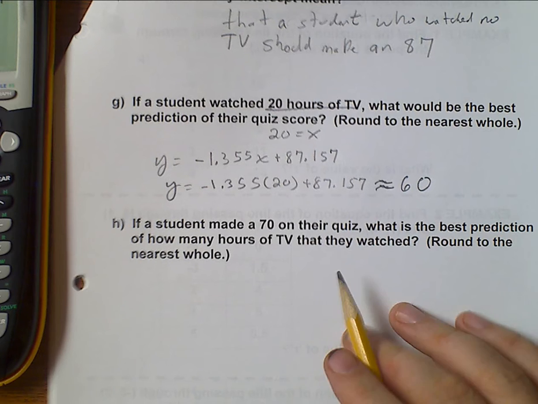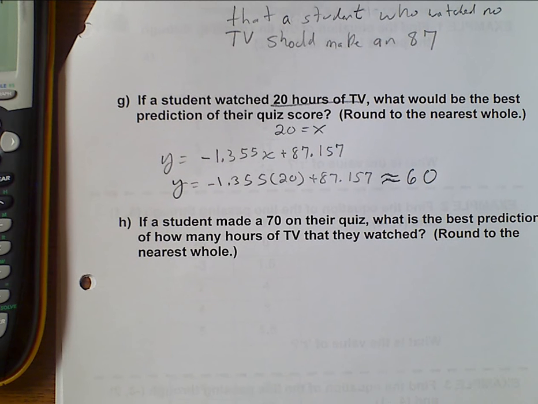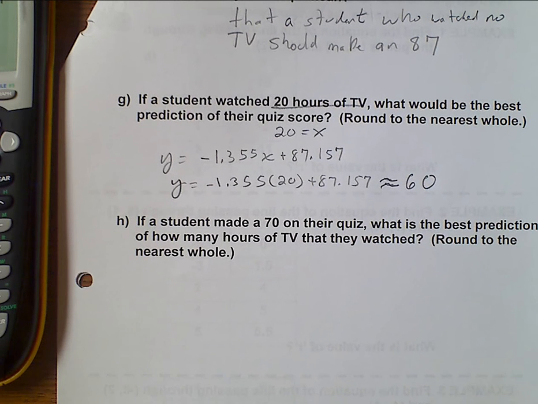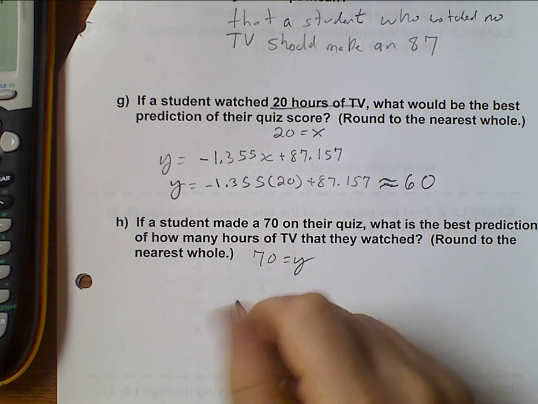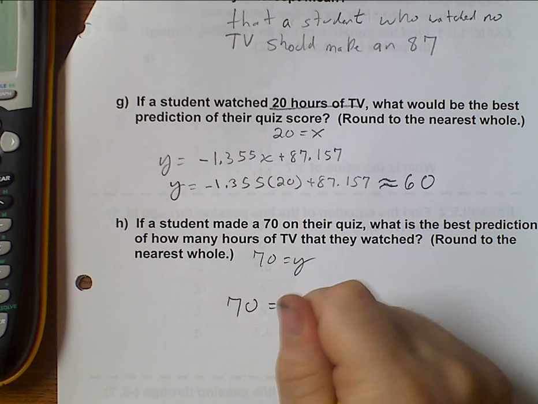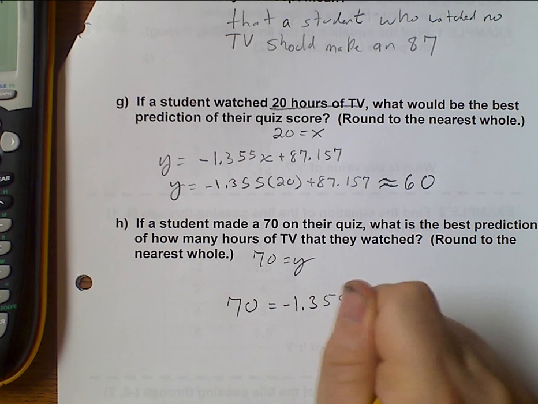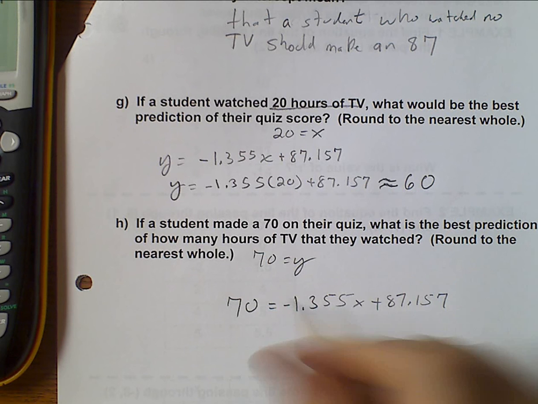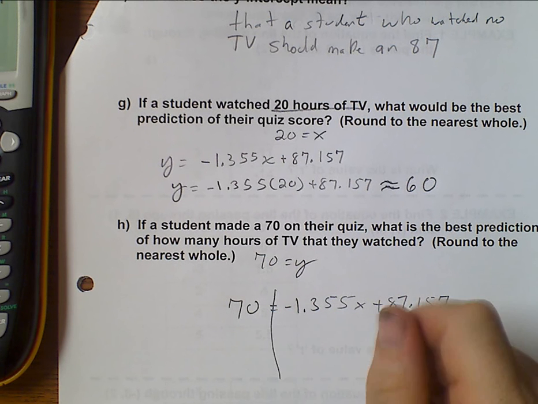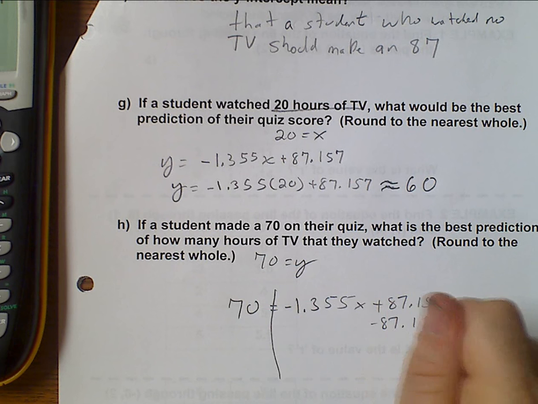Over here, if they made a 70, we want to guess how many hours they watched. So that 70 equals our y value. So 70 equals negative 1.355x plus 87.157. We subtract the 87.157.